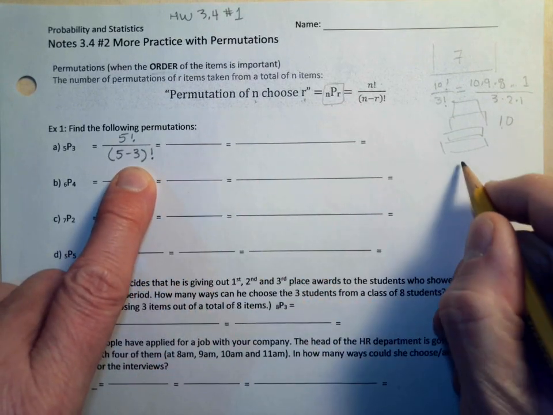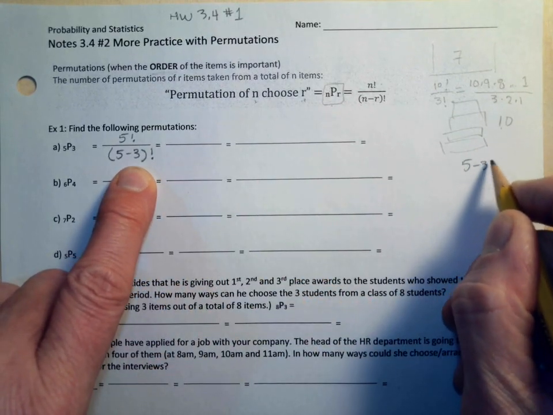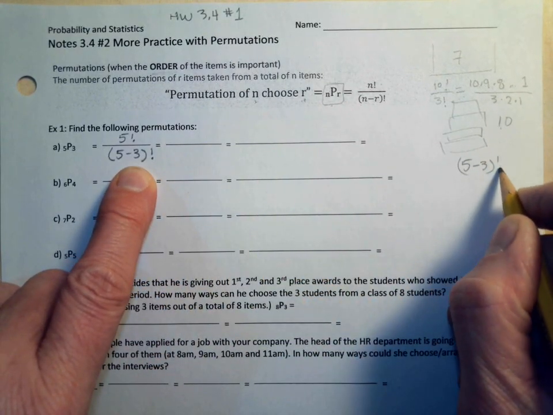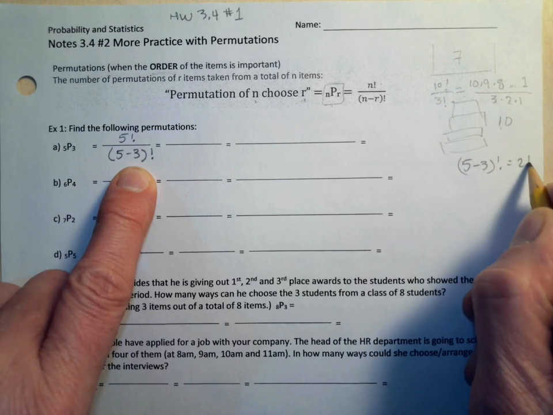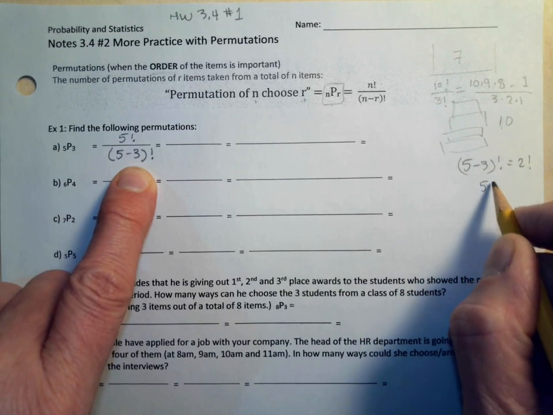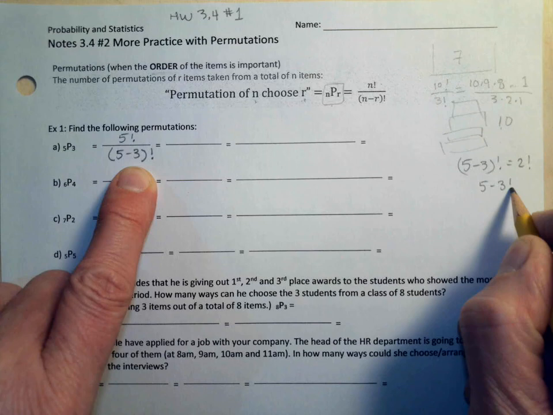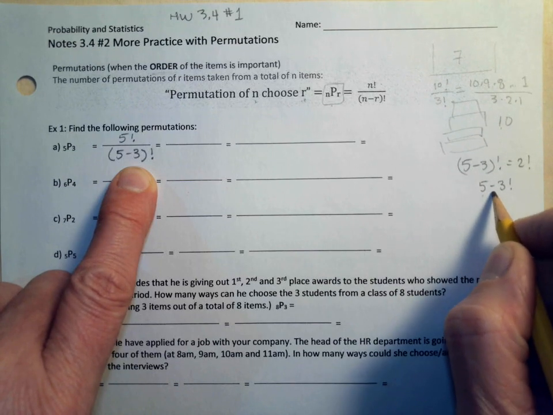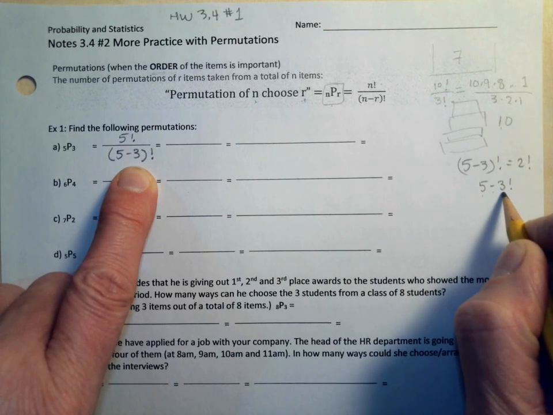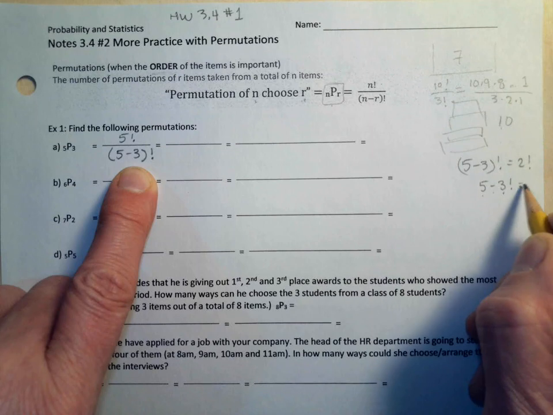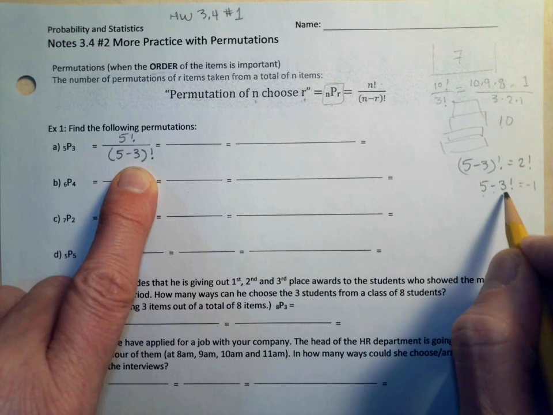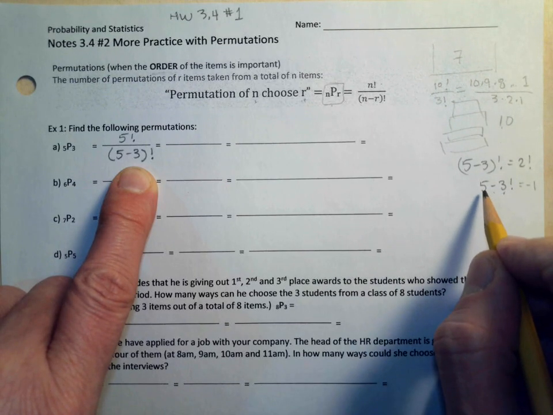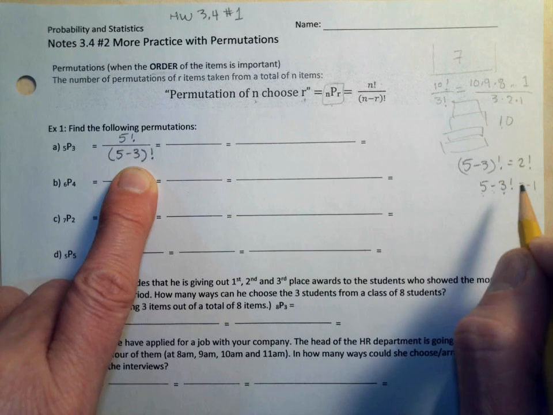So 5 minus 3 factorial is 2 factorial, right? But if I say 5 minus 3 factorial without parentheses, then that's 5 minus 3 factorial. 3 factorial is 6, so this is actually -1, right? So you just got to be careful. We don't mean 5 minus 3 factorial.